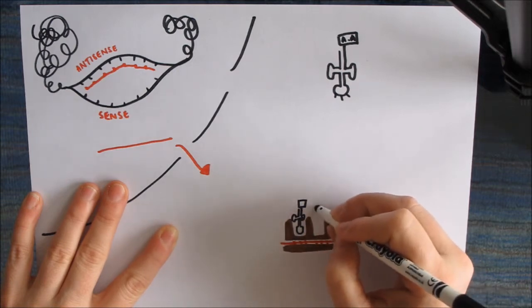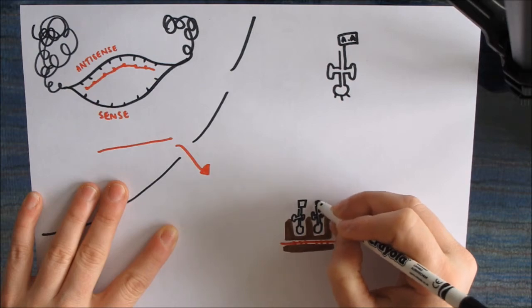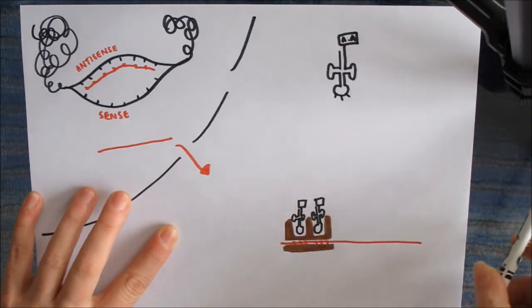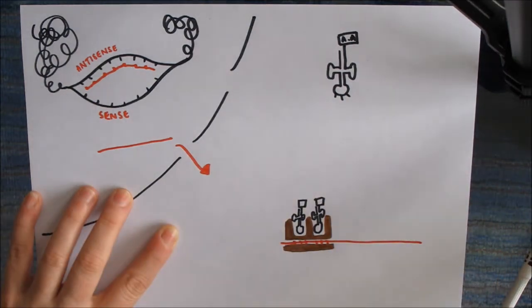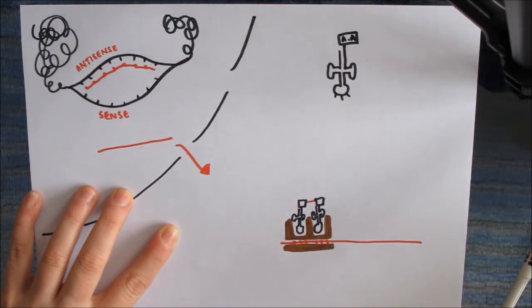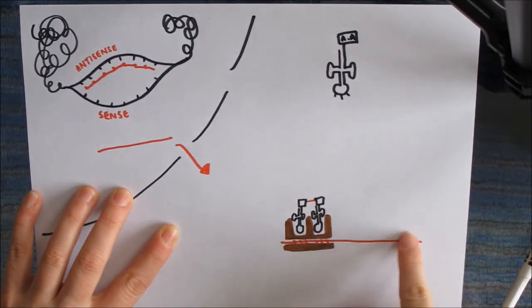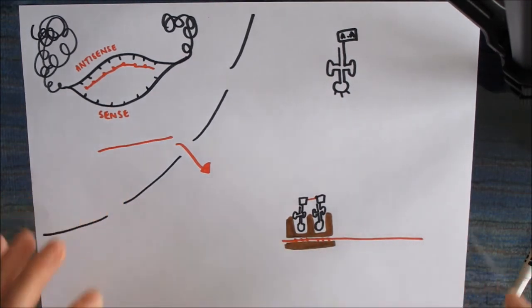Then in the next cleft, exactly the same thing will happen. So the tRNA with the complementary anticodon loop to the codon exposed in the ribosome will bring in its amino acid. These amino acids are now close enough together for a peptide bond to form between them, and then the ribosome will move on, and so on and so on, and in doing that you end up with a complete protein.